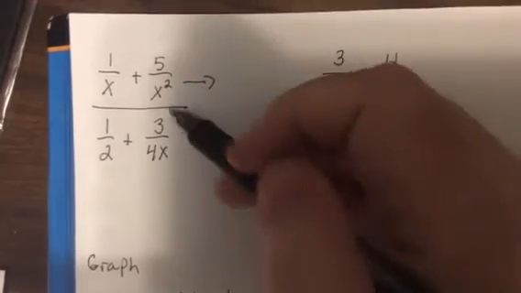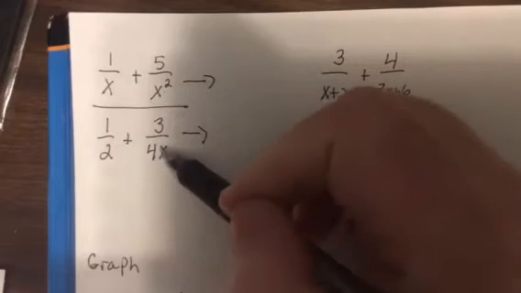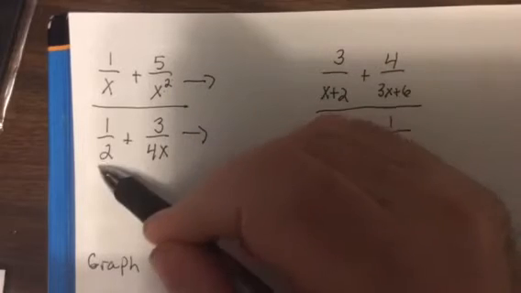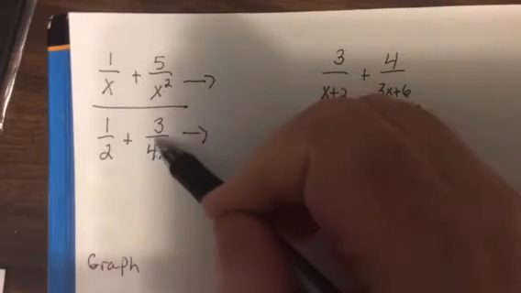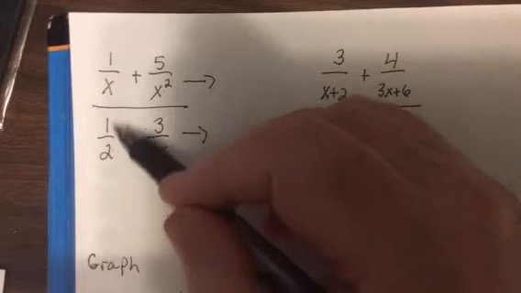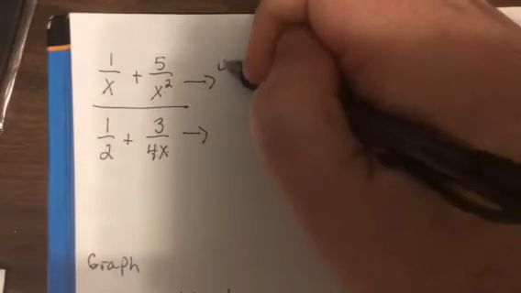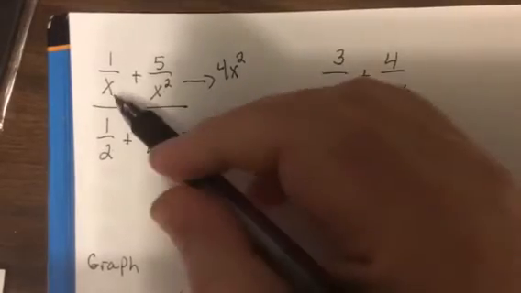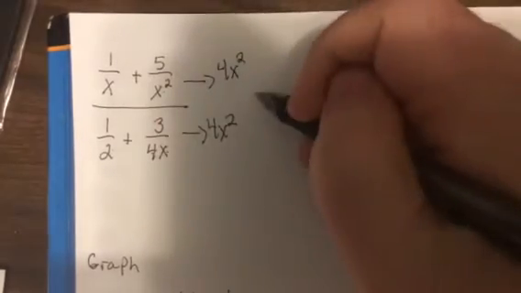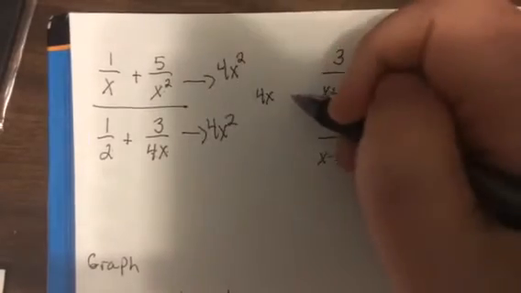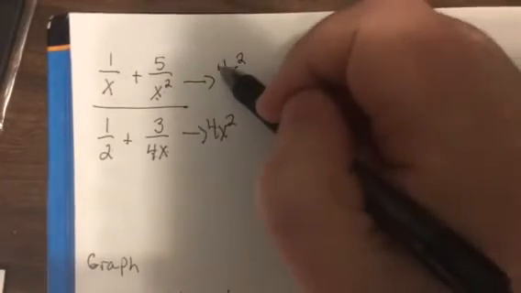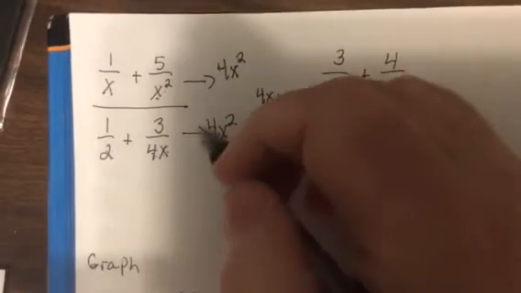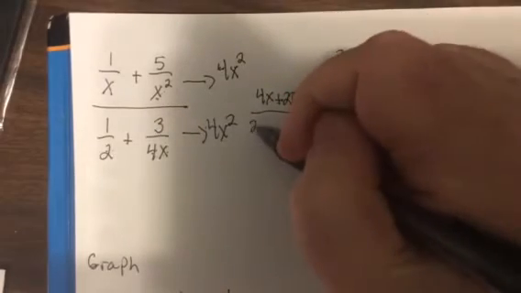Way 2 says find the LCD of every single denominator, or every fraction. So the LCD would be 4x squared, because there's 2 2's, and x, no x, x squared, so the highest would be 4x squared. So let's see, x cancels, so you'd have 4x times 1, plus the x squared cancels, so you'd have 4 times 5 is 20. 2 goes in there, 2x squared times 1 is 2x squared.